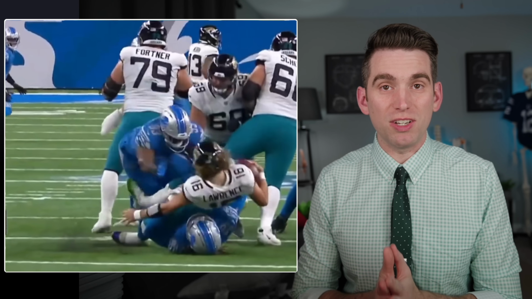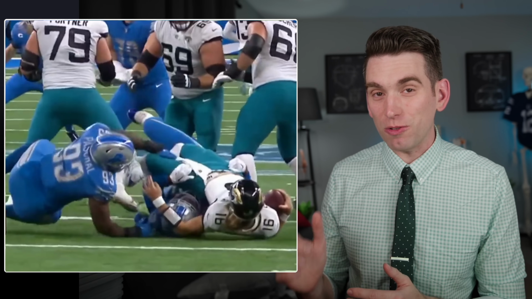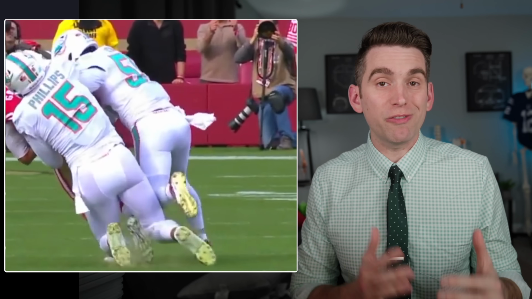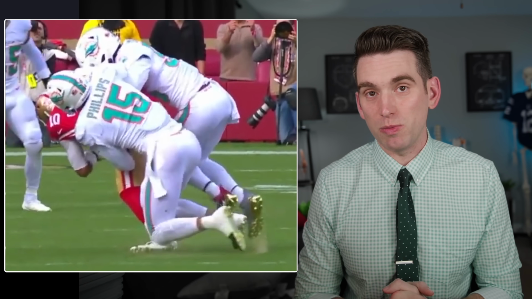Trevor Lawrence was somehow able to continue playing despite getting his leg and knee awkwardly bent, while Jimmy Garoppolo suffered a very real injury to his ankle that could cause him to miss extended time.